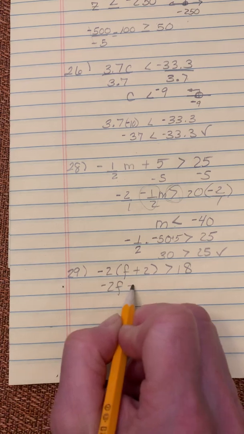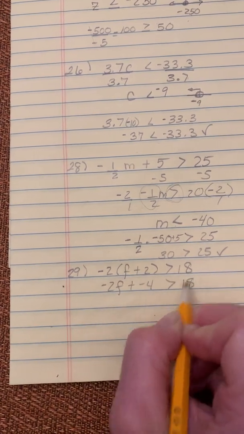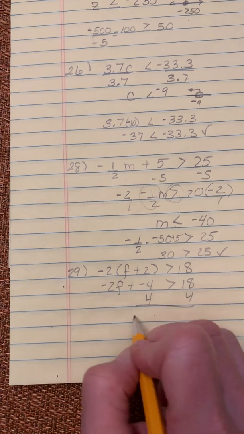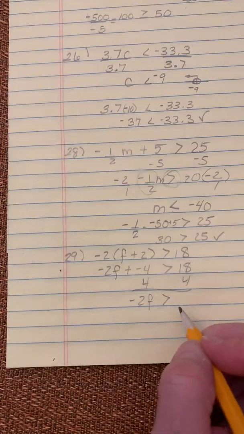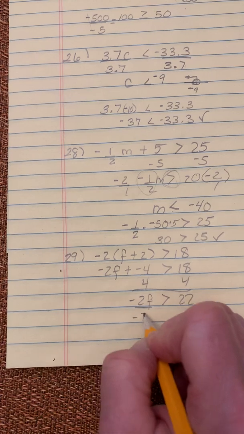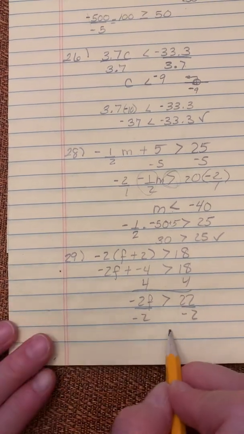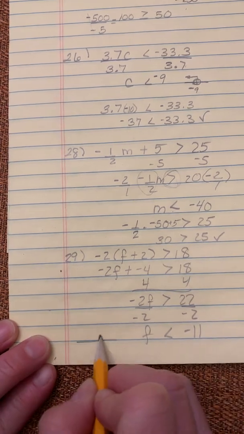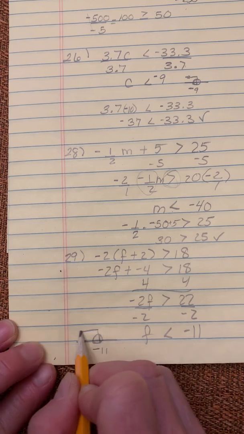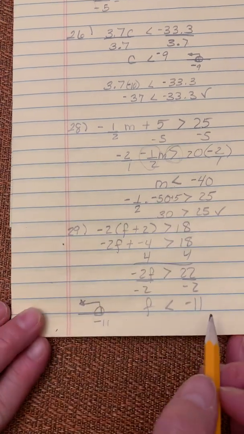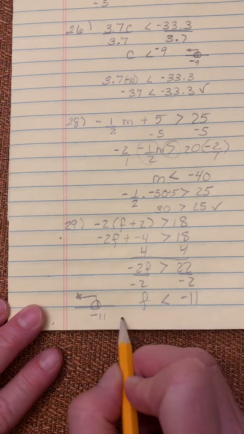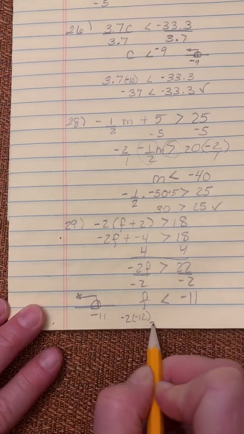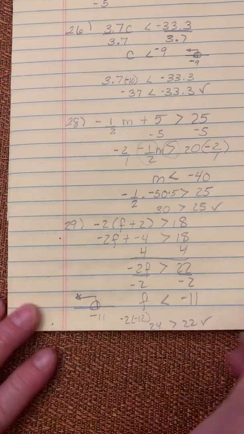Distribute, add, divide by a negative, flip the inequality sign, open, less, pick anything less than negative 11 to work with negative 2, negative 12 is good. Get 24, and that's definitely greater than 22. Checks. Let's just go over here. Make sure it's in there.